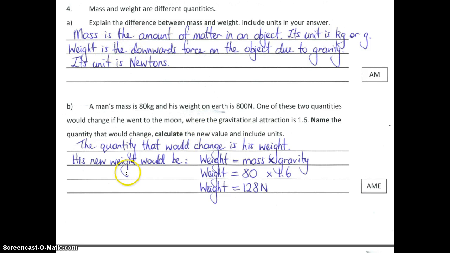And this is how we calculate it. His new weight would be, and weight is equal to mass, which stays the same no matter where you go, times gravity, which is our gravitational attraction. So if we were on Earth, this would be mass of 80 kilograms times gravitational attraction of 10, and that's why we get 800 newtons for his weight on Earth. But on the moon, the gravity is no longer 10, it's now 1.6. So weight is equal to mass of 80, still the same, times 1.6, that's our new gravity on the moon. And the answer to that is 128 newtons.